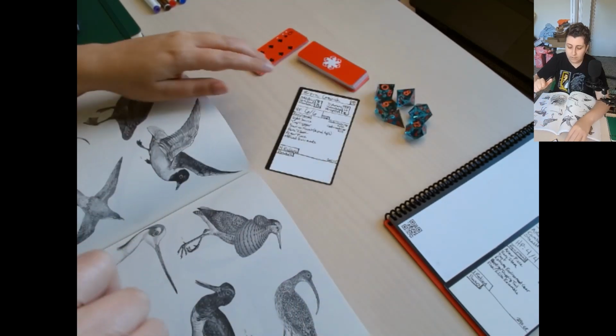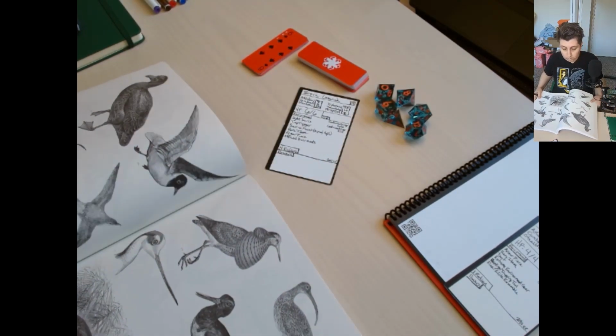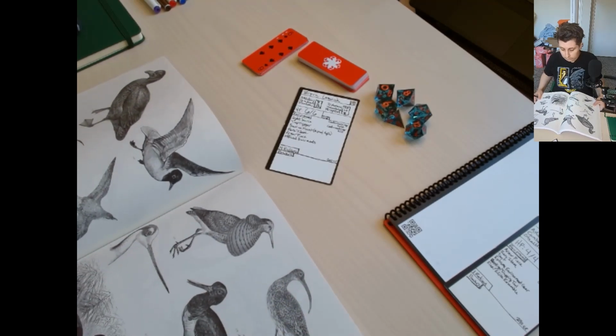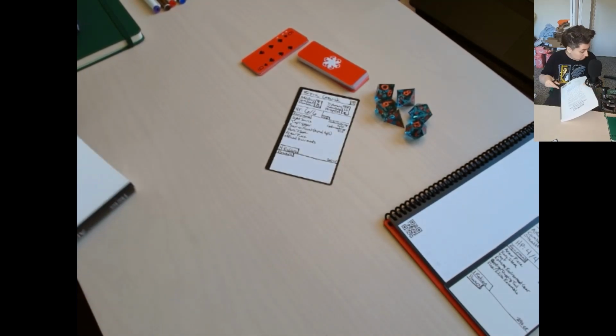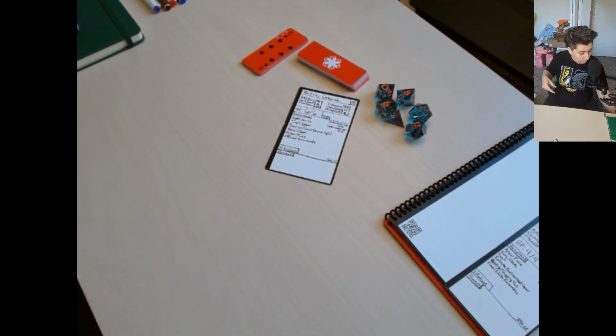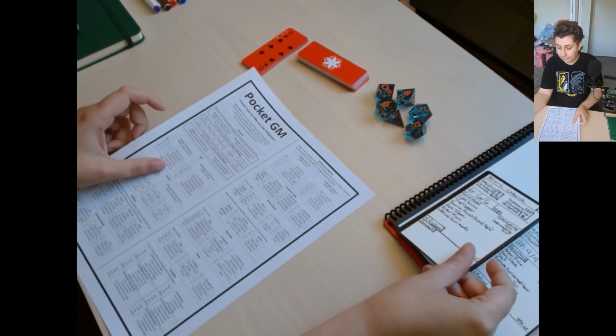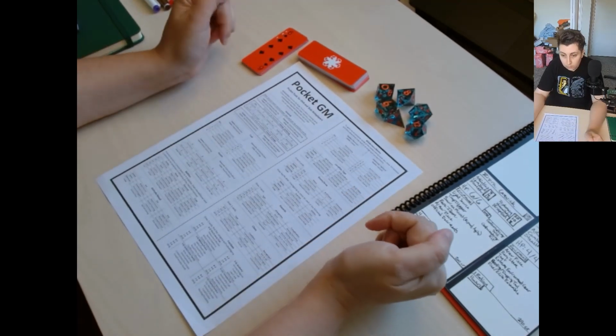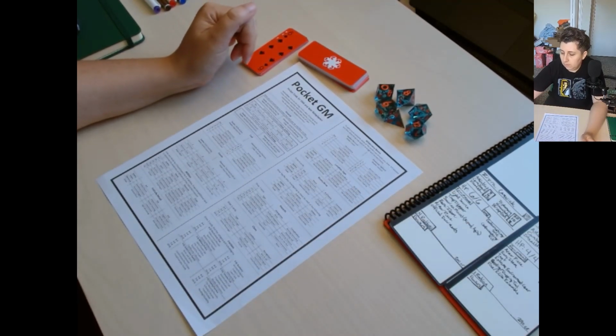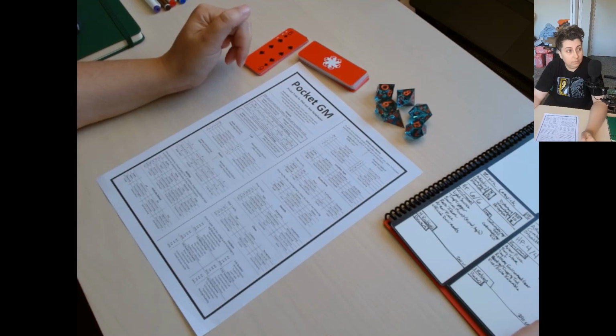Okay. And really that's going to do for detail on the mount. We're going to see if it has any abilities. So for the abilities table, I'll switch over to the PDF. Oh, it's got to reload.